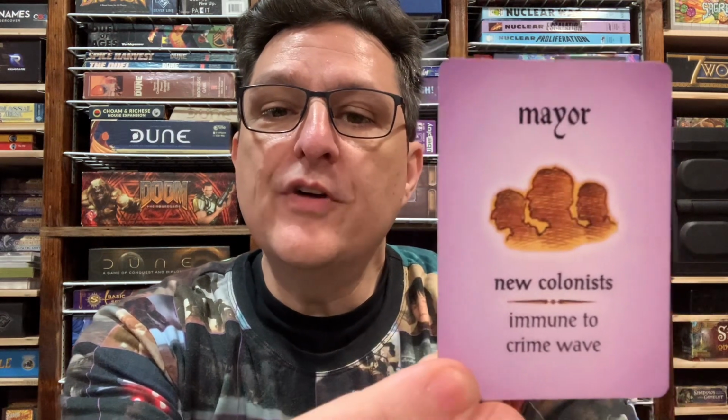The alternate one, you are actually going to choose any other player to be the next governor, and that can have a big effect on how things unfold for that round. The mayor, normal mayor, gets 1 more colonist from the supply. The alternate mayor is immune to the crime wave.